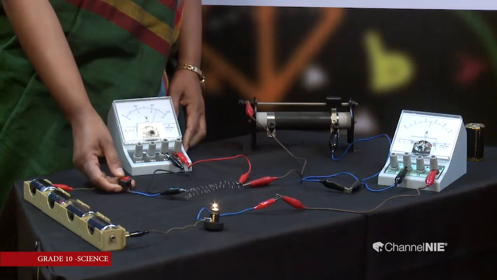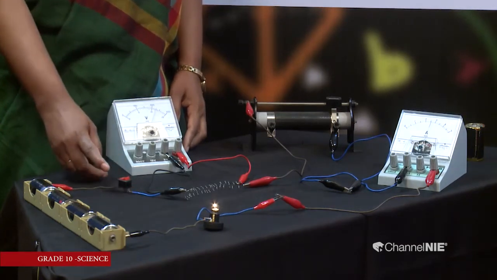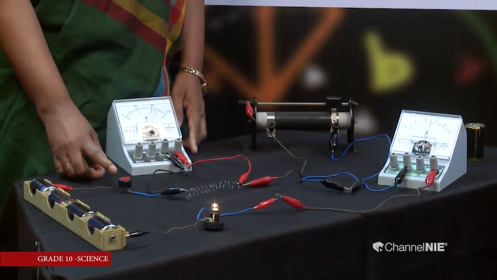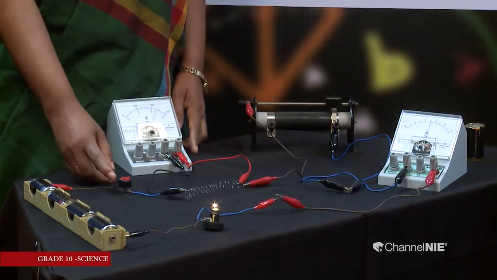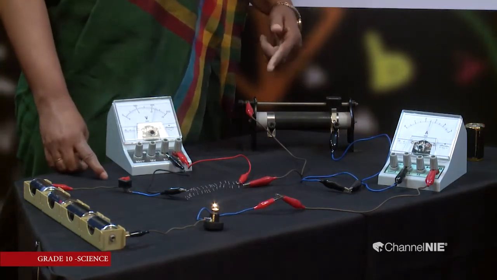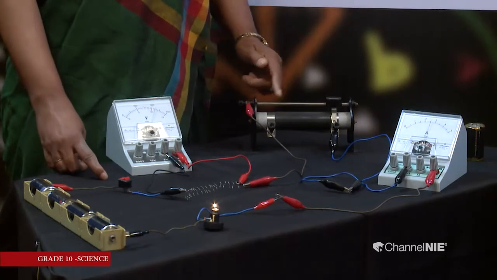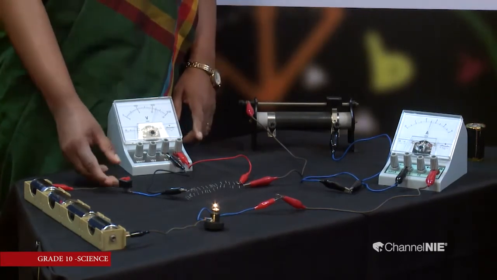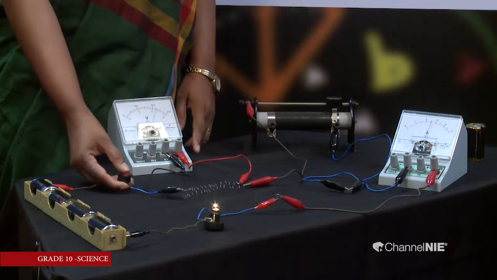Here you can see the brightness of the bulb has decreased compared to previous circuits because there are so many devices connected to the circuit. As they have internal resistance, they consume a certain amount of current in this circuit.